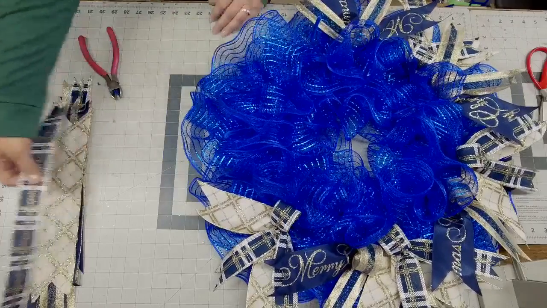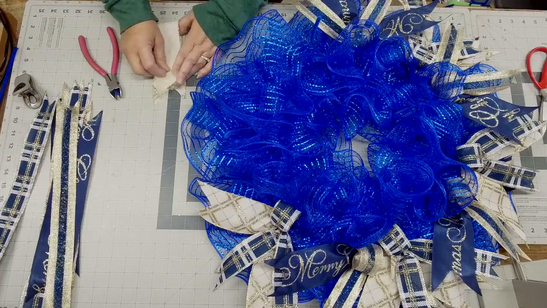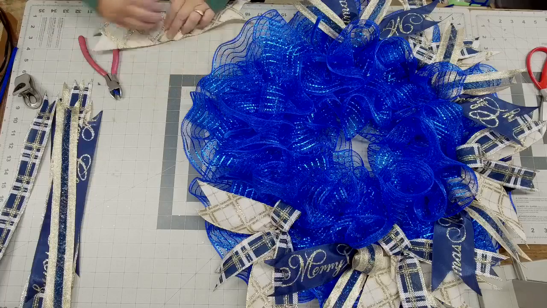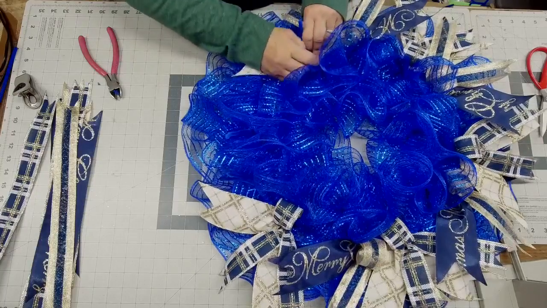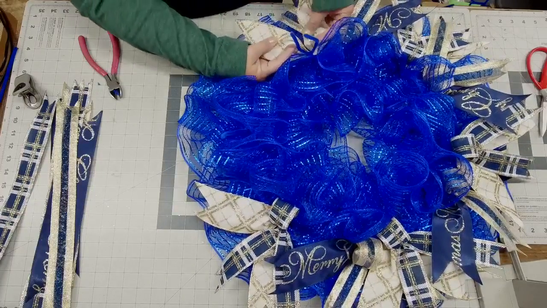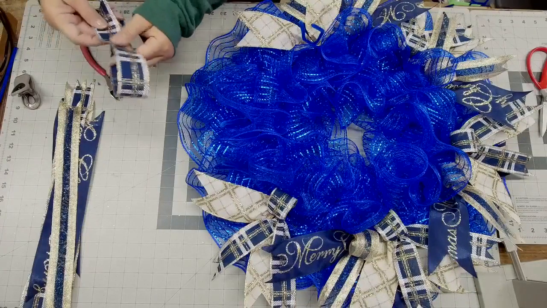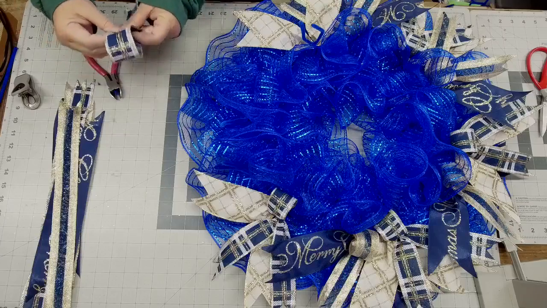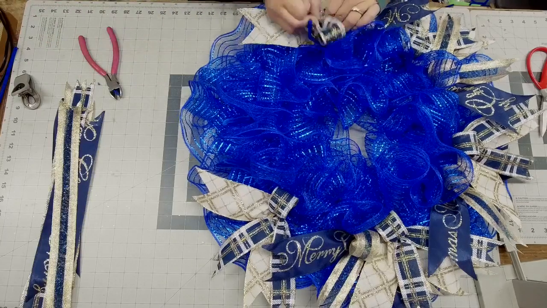I'm just pre-moving my pipe cleaners out of the way, because remember, we moved them all to the left. So they're all technically in the way. Tension in.